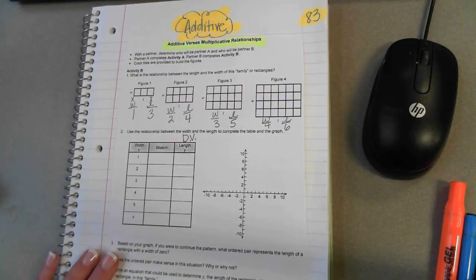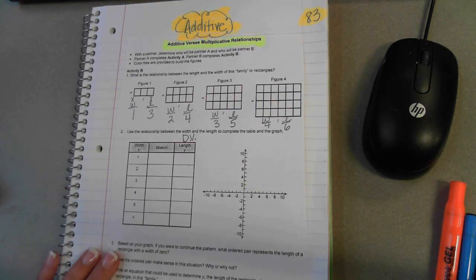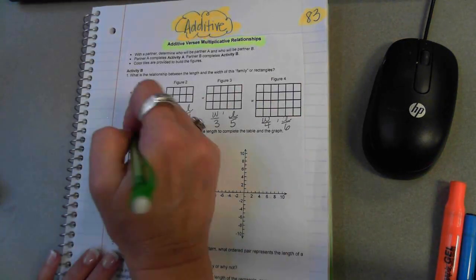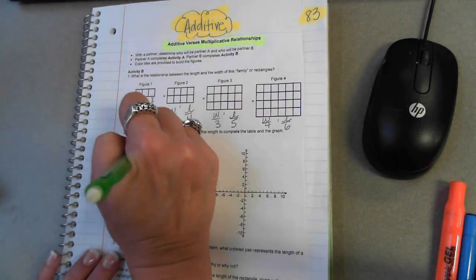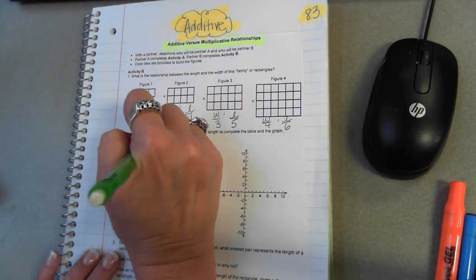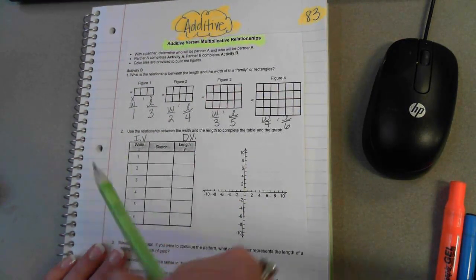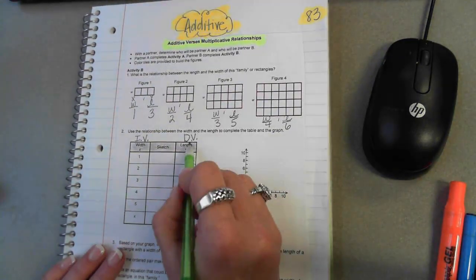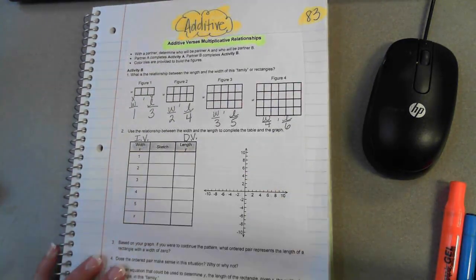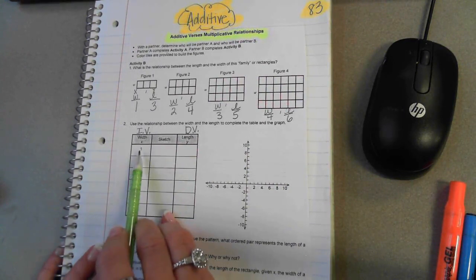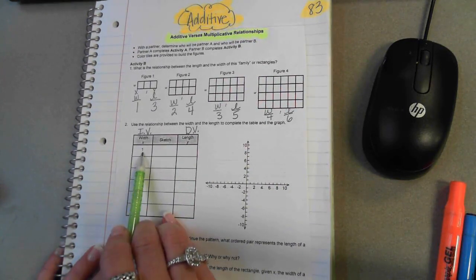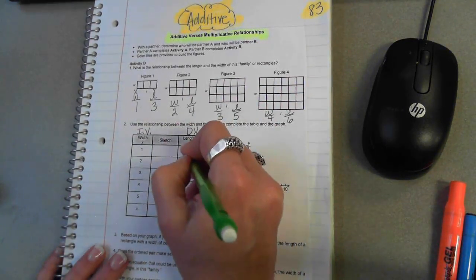Now the independent variable is the one that we manipulate. It's the one that is also located on the x-axis. It's the independent one that's on the x-axis. All right, so remember, the independent variable determines your dependent variable. So the width is 1 on the first one, and the length is 3.